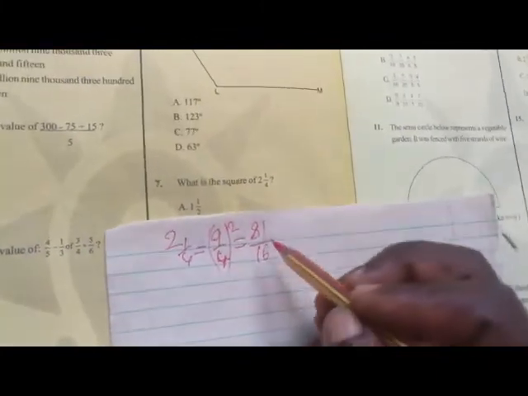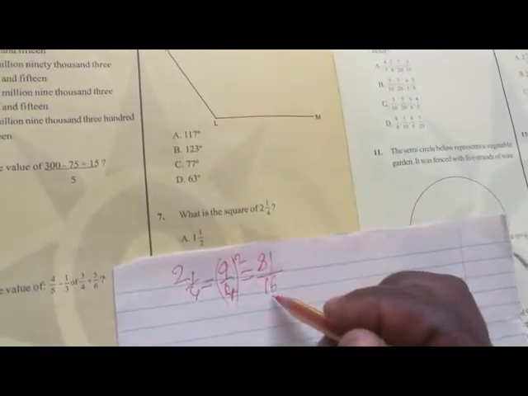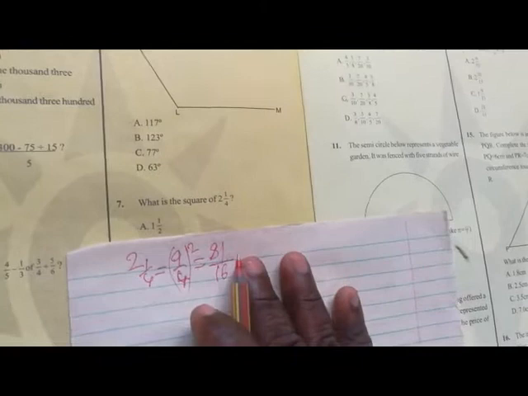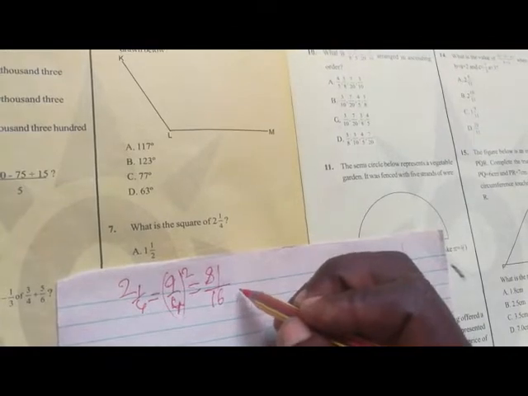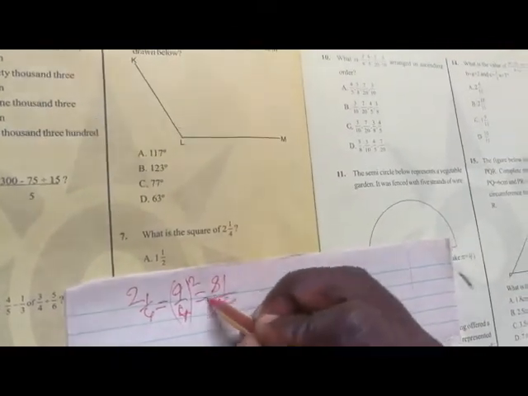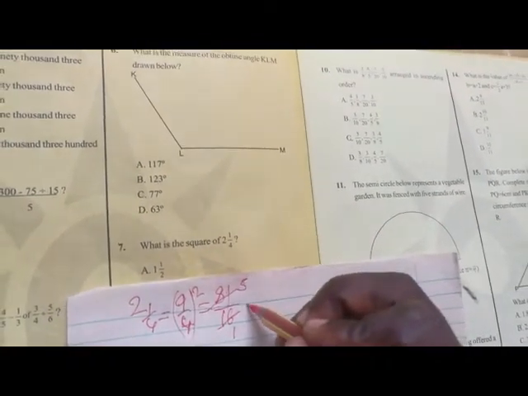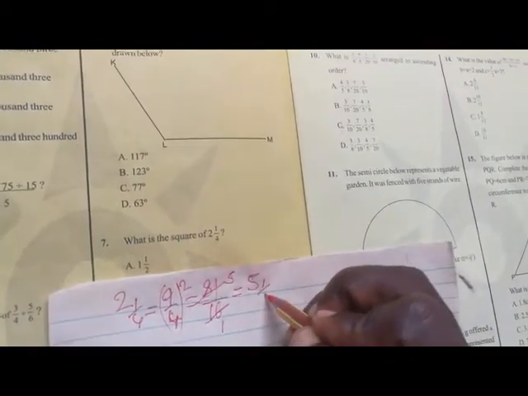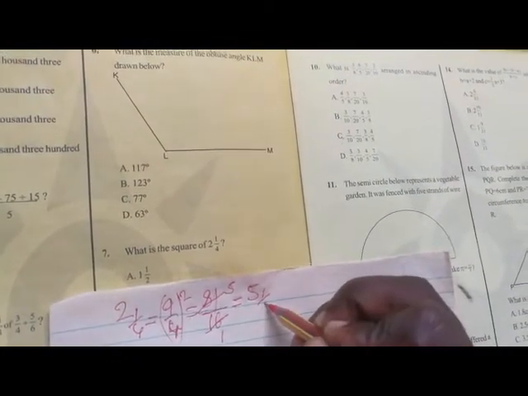Then 81 over 16 is an improper fraction. We are going to change this to a mixed fraction. We divide 81 by 16, which gives 5 remainder 1 over 16. This will be 5 and 1 over 16. And this is the answer.